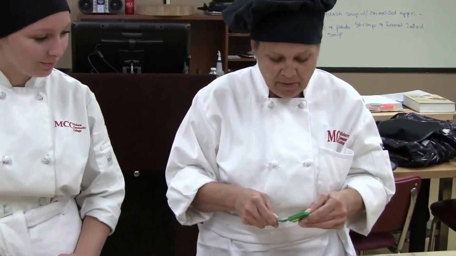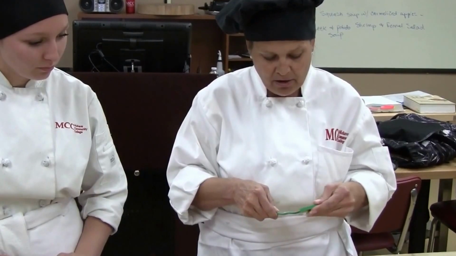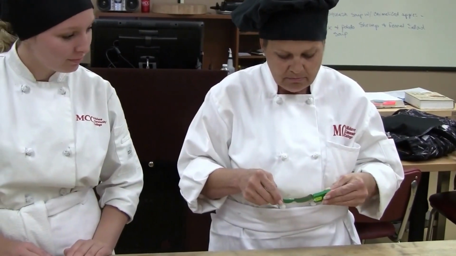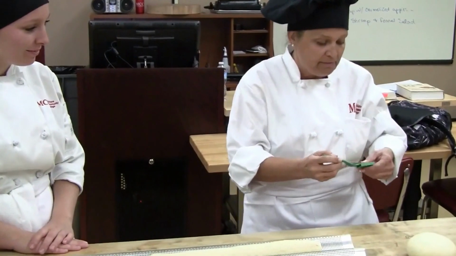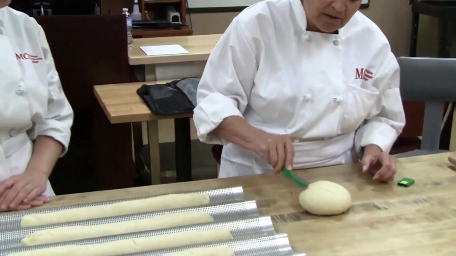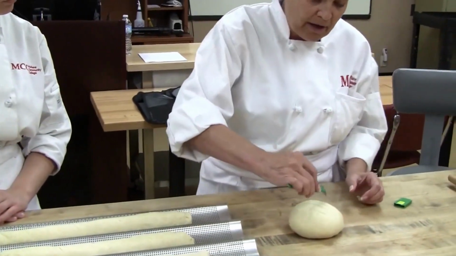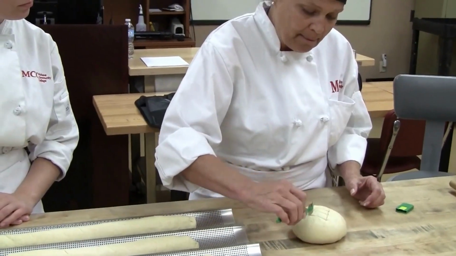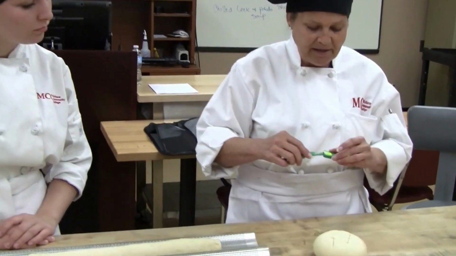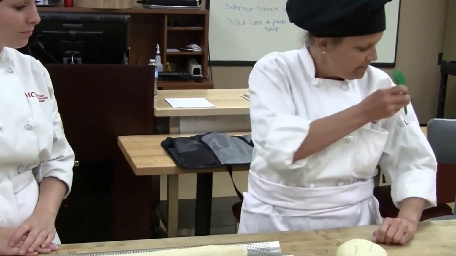So put that in there. Put your cap back on. There it is. Put that away because it's very, very sharp again. We always lock these up so students don't get them. Oh, I'm sorry, I forgot to score my little round loaf. I'm going to do a little crosshatch on this one just to make it a little fun. A little design in there. So when it bakes, it'll give it a neat little look.